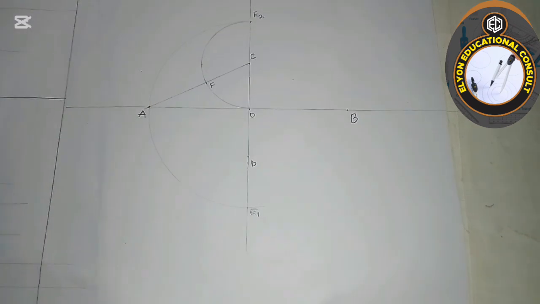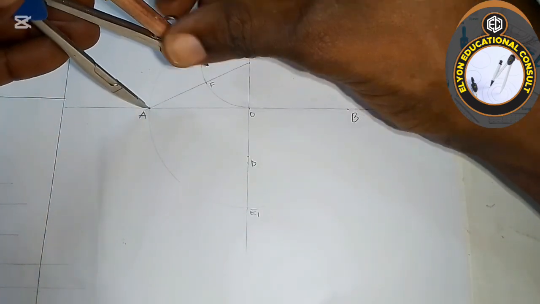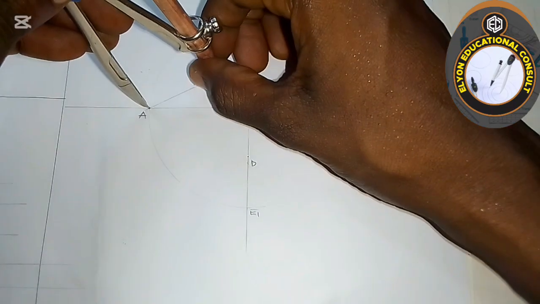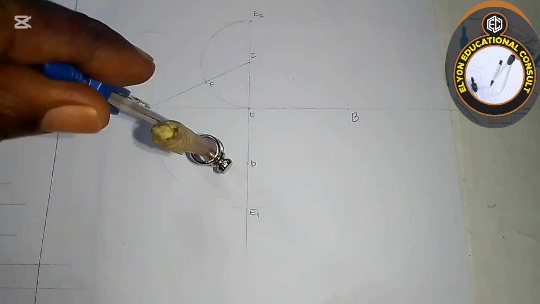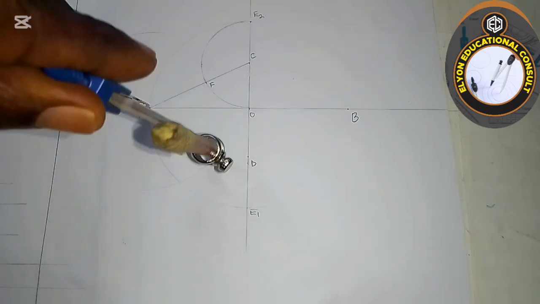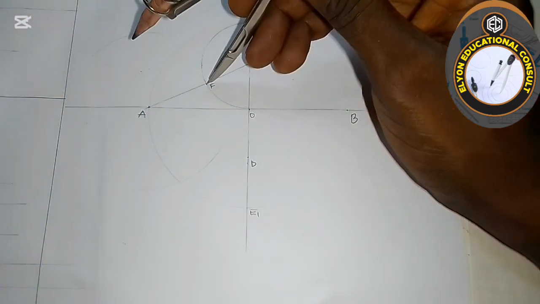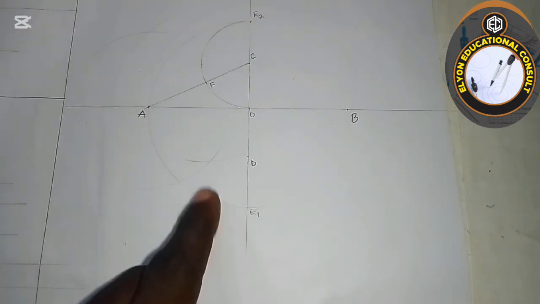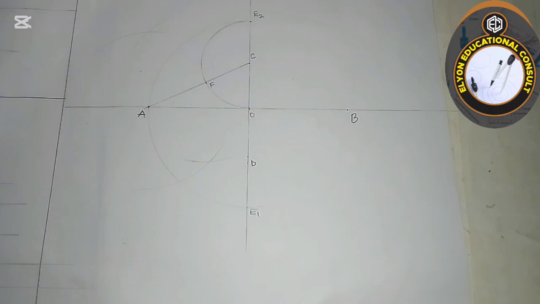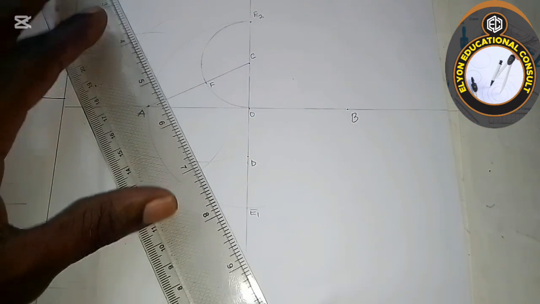Then the next thing I will do, I'm going to bisect AF or FA. You know what it means to bisect a line? Bisect a line means we are dividing the line into two equal parts. So what I do, extend my compass to any convenient radius this way, strike an arc like this above, then strike an arc like this with the same compass length. I'm going to place on F now, this point F, strike an intersecting arc like this. So then I'm going to join the point of intersection of the two arcs.